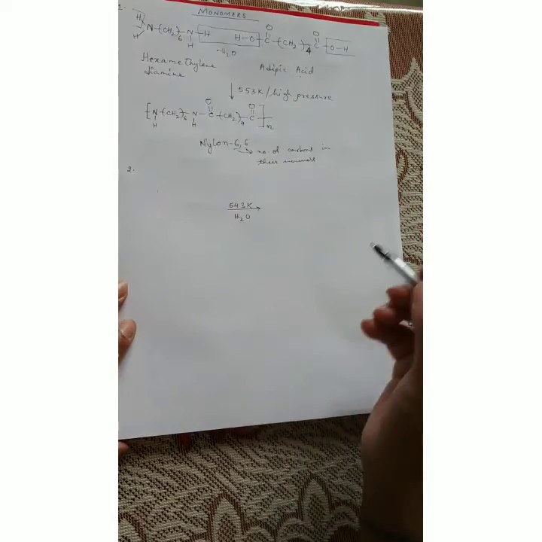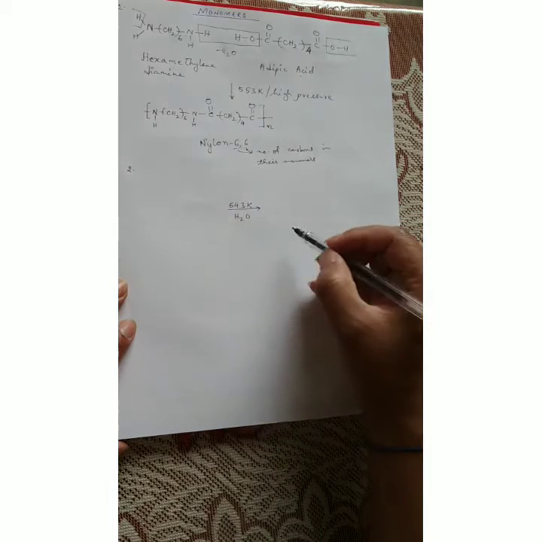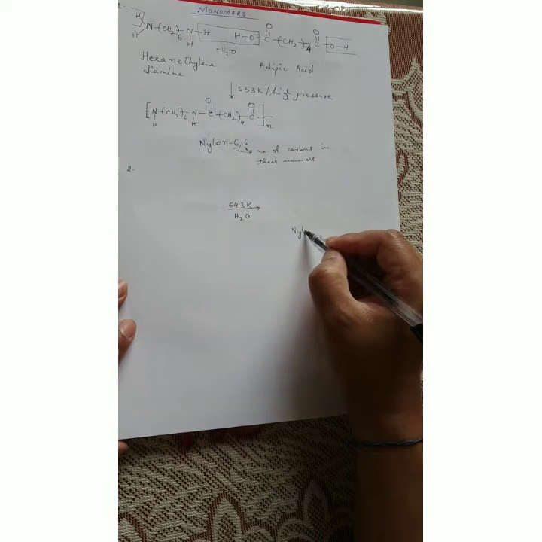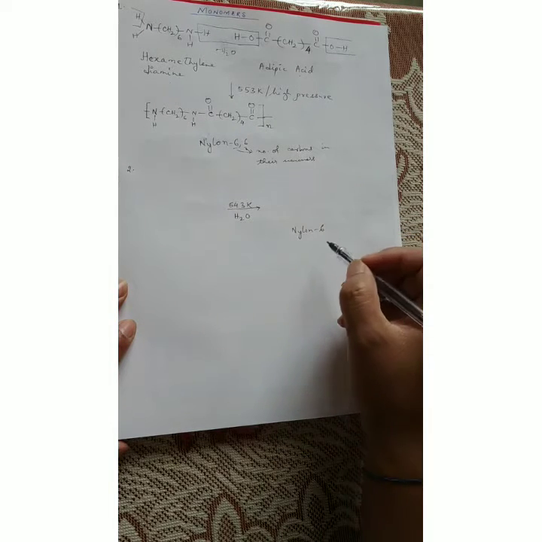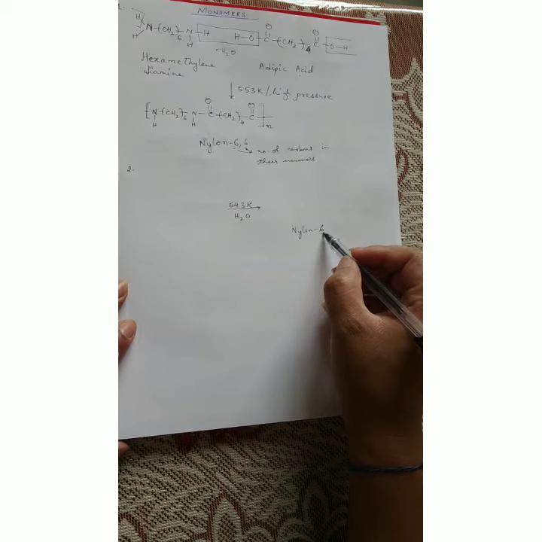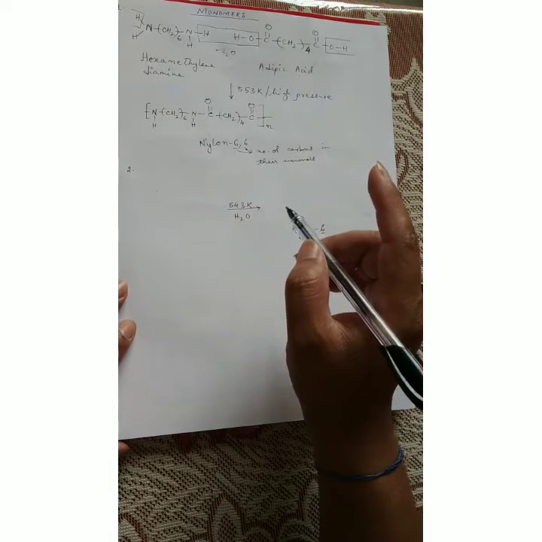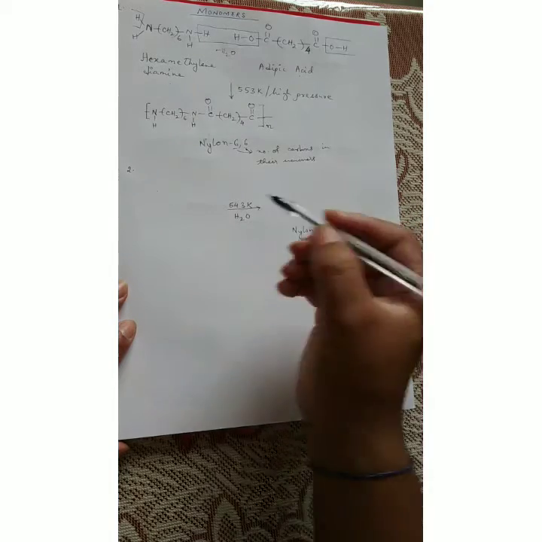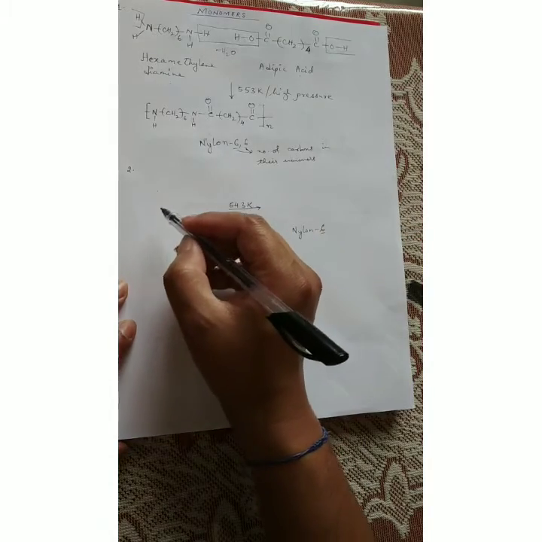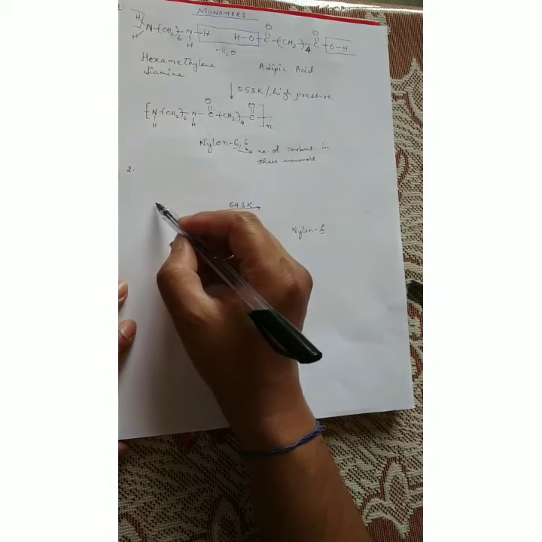In this case we'll be doing more about the structure. Let's do some of the structures. Let's say, how will you prepare nylon 6? From the name itself, nylon 6, that means 6 is there. So the starting material or the monomer will have 6 carbons attached to it. In this case you will have a structure which is known as caprolactam.